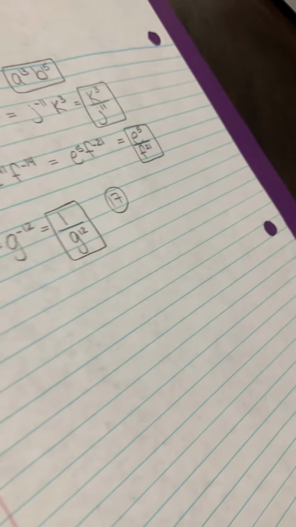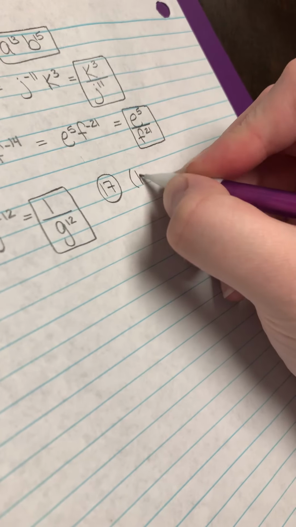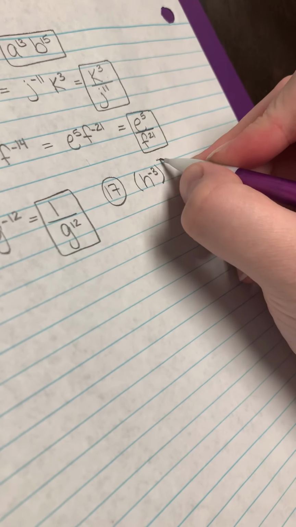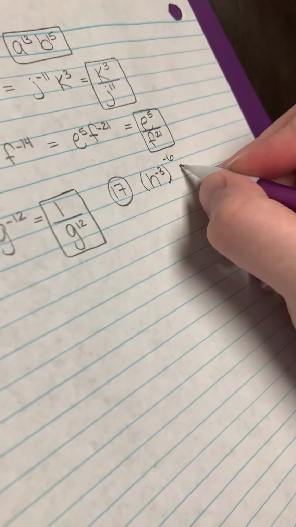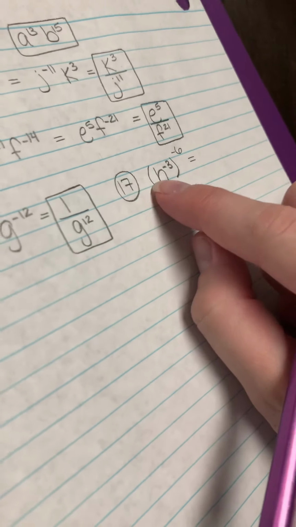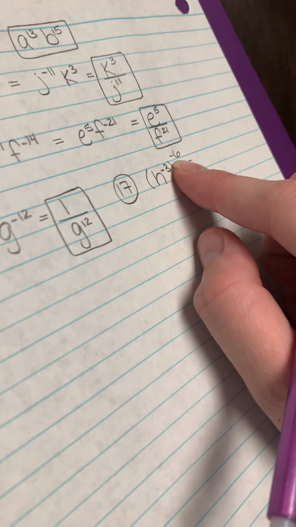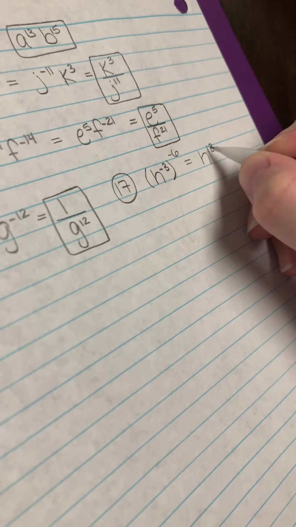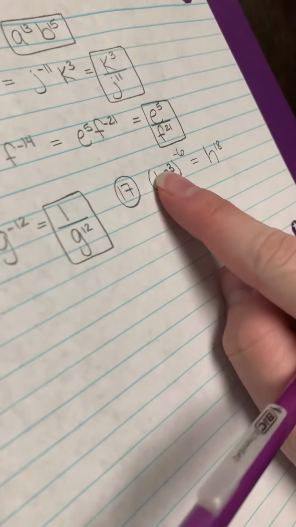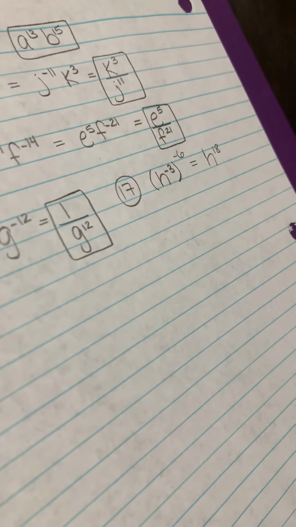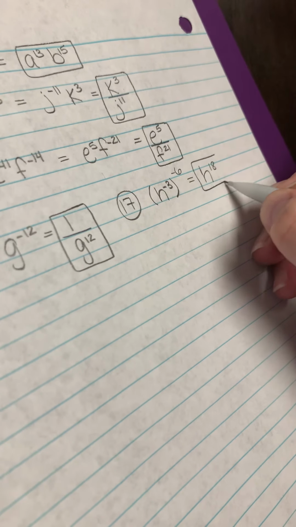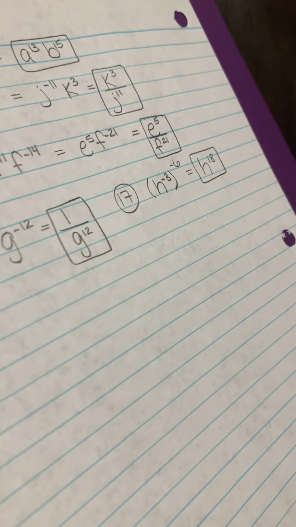Number 17. Quantity h to the negative 3rd to the negative 6th power. Negative 3 times negative 6 equals positive 18. So in this case, the negative times the negative cancels it out into a positive value, so therefore I don't have to do any rearranging. It's just the answer that it is.